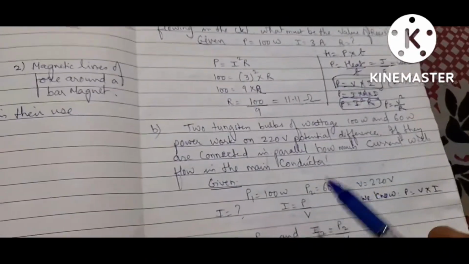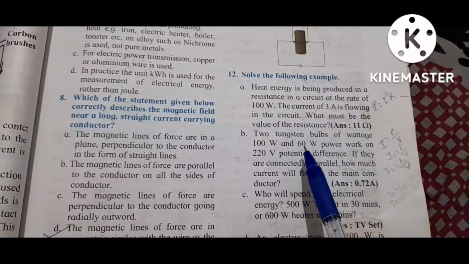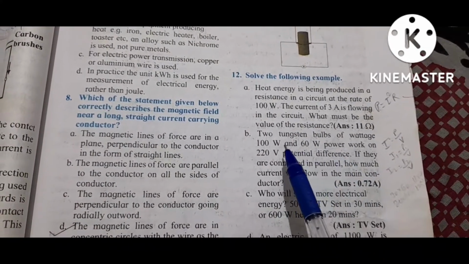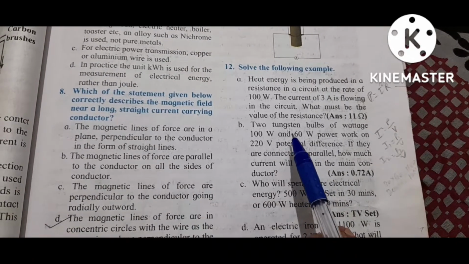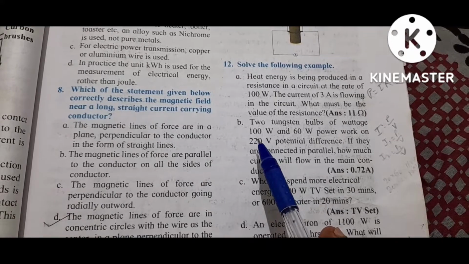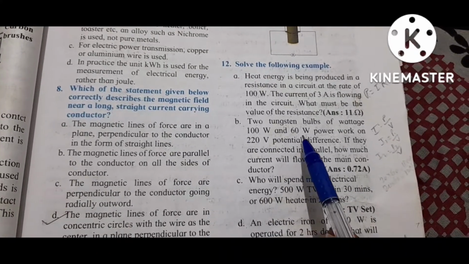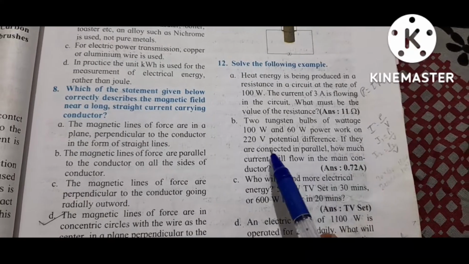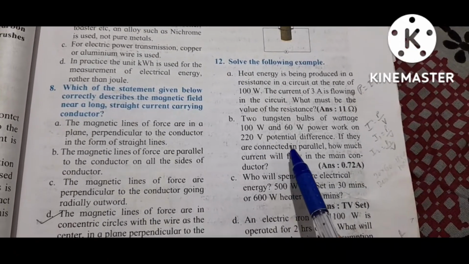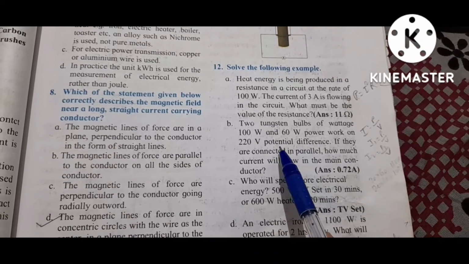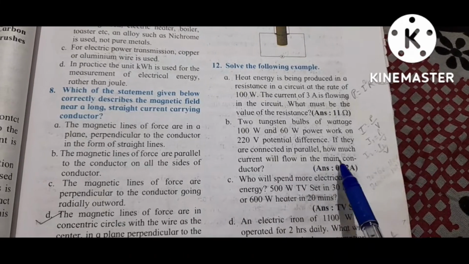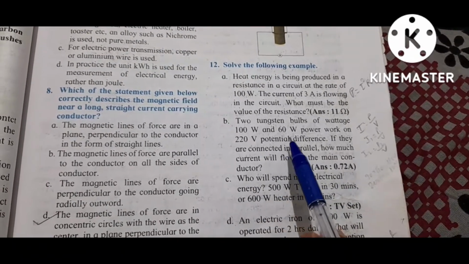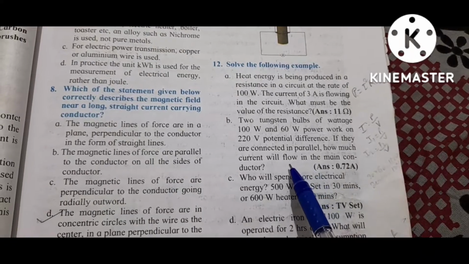Now come to the next numerical. In this numerical we have two tungsten bulbs of wattage 100 watt and 60 watt. The powers of the two bulbs are given: P1 is equal to 100 watt and P2 is equal to 60 watt. The voltage is given as 220 volt, that is the potential difference, V is equal to 220. If they are connected in parallel, how much current will flow in the main conductor? We have to find I.